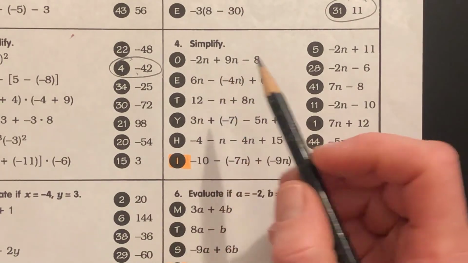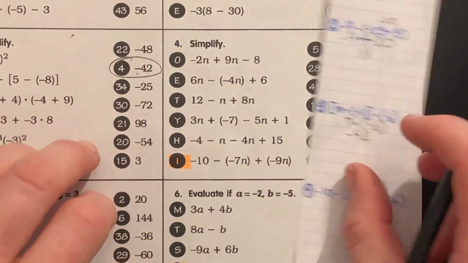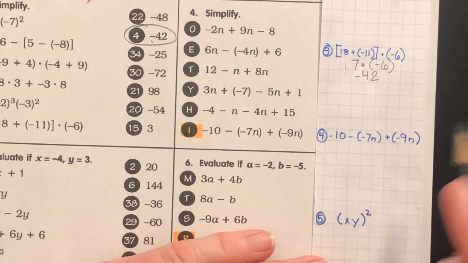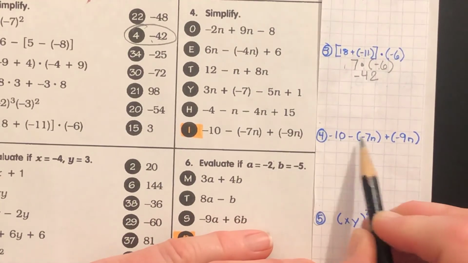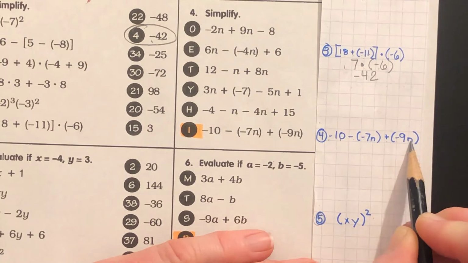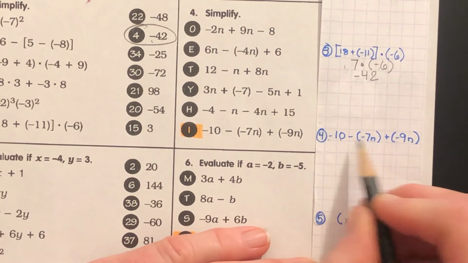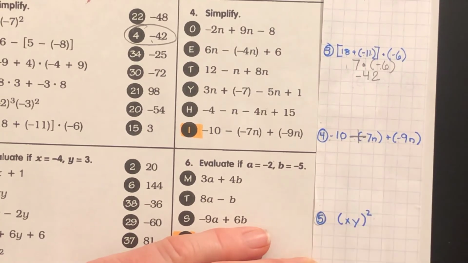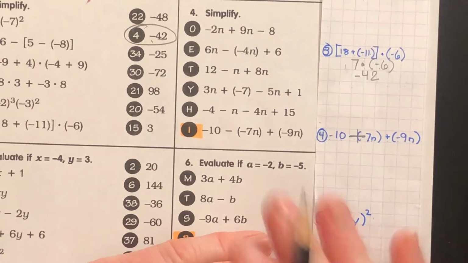Number 4. Negative 10 minus negative 7n plus negative 9n. Got minus a negative again, so I'll make that plus. I'm just going to rewrite this.